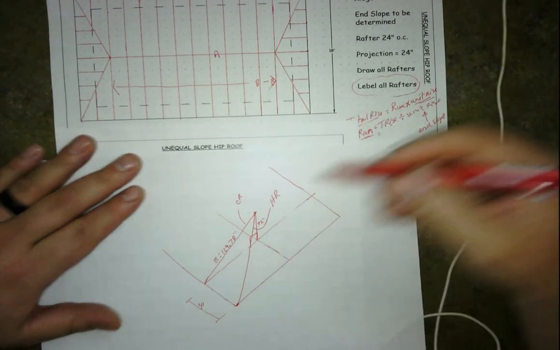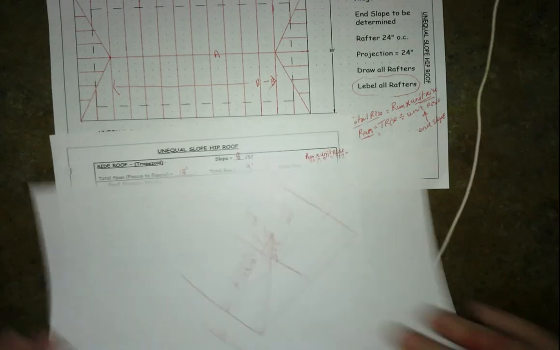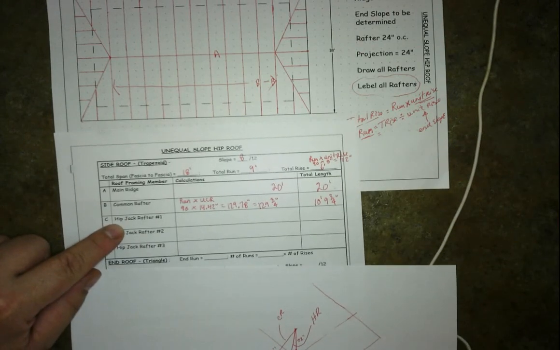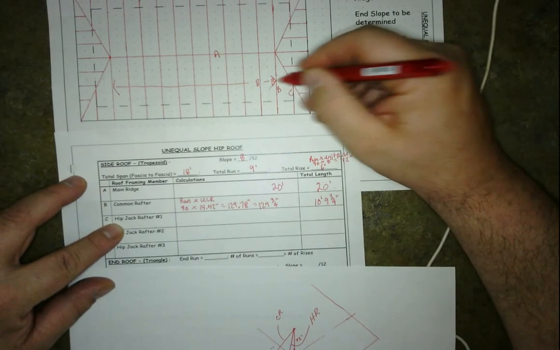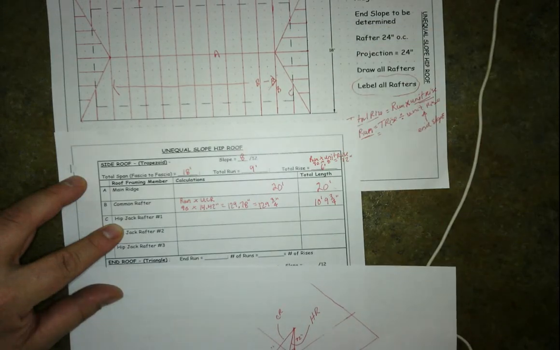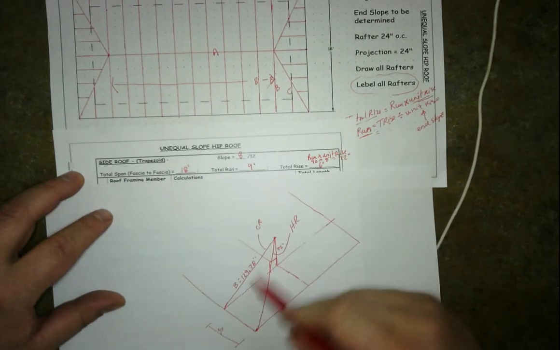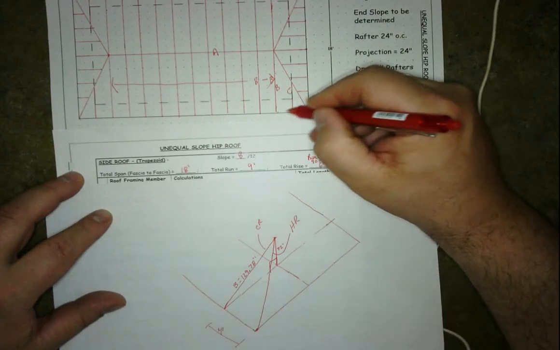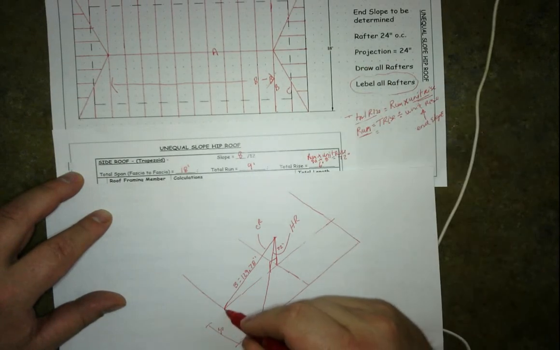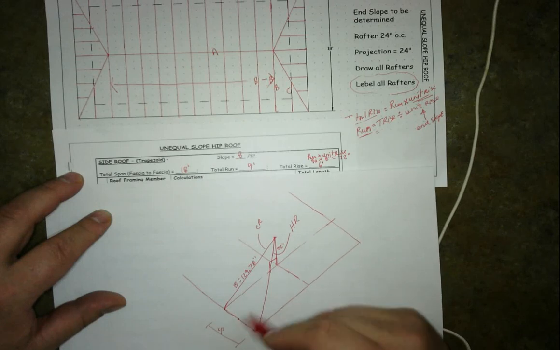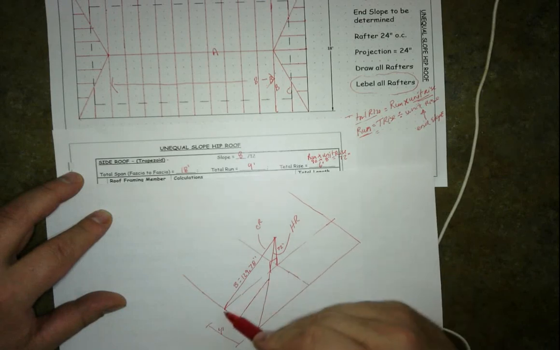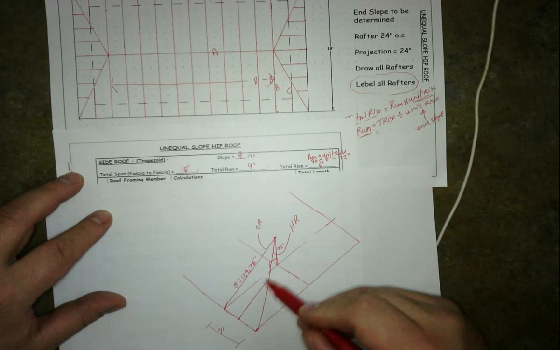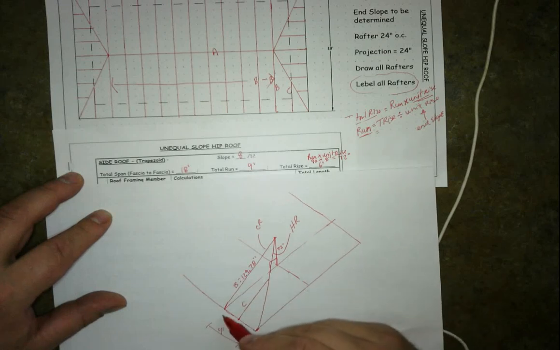So basically what we need to calculate next is C. C is our hip jack rafter number 1. So hip jack rafter number 1 is going to be right here. That was B. That's C. So that's B here. I'm missing C. C is 2 feet over. If we come 2 feet over, basically that's going to be in the middle. And if I connect that to where it hits the hip, that's now the length. So that's the length of the common rafter for B. This is going to be the length of the common rafter for C. That's 2 feet on center because we're told our rafters are 2 feet on center.